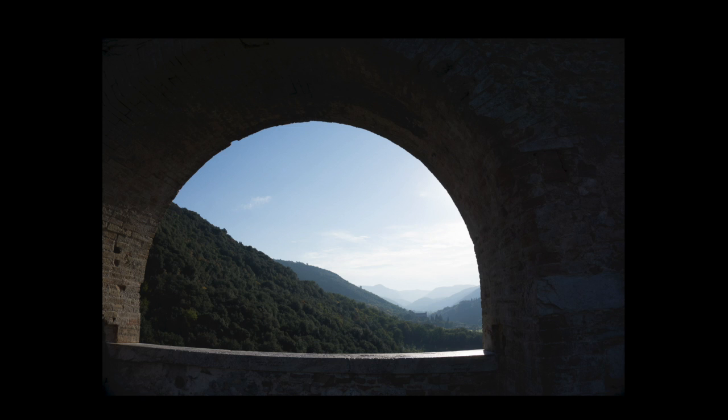Archways are another good example of the different types of frames that are out there. So what you're doing with an archway is that you are shooting through the frame. So you shoot through the arch and you use that as your frame to highlight the subject. In this case, it's the rolling hills on the other side of the archway.